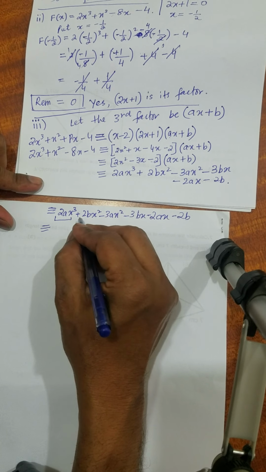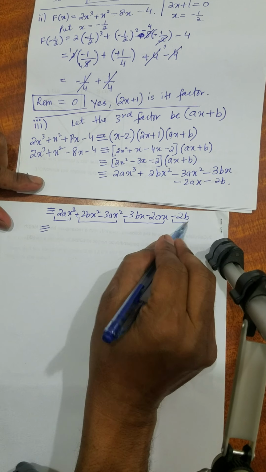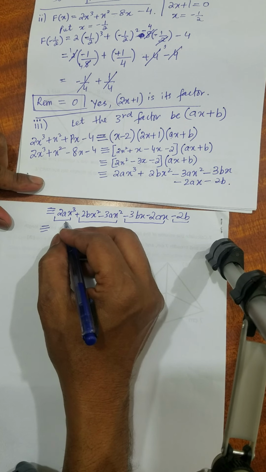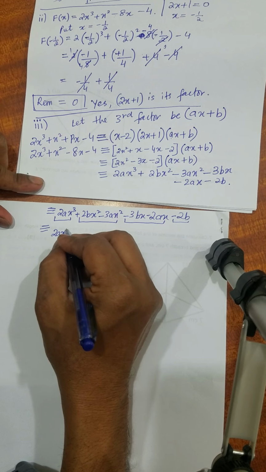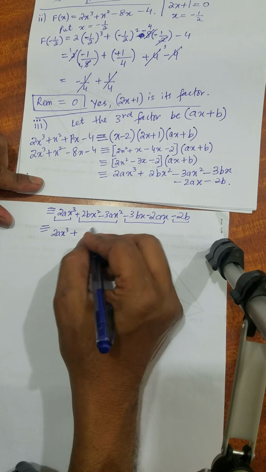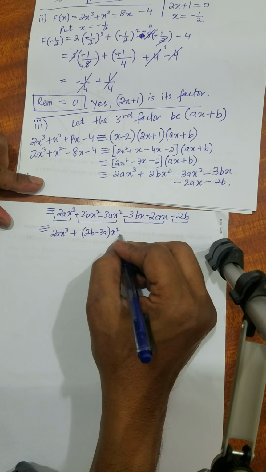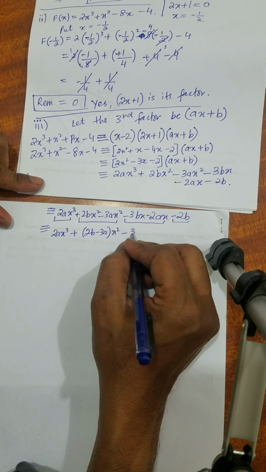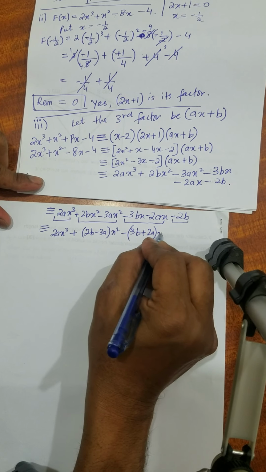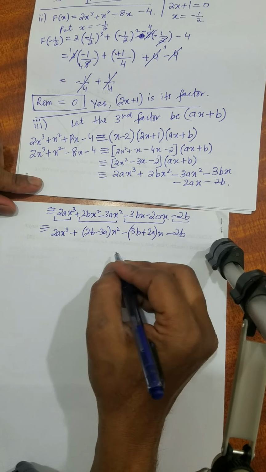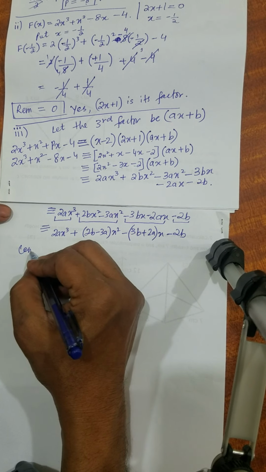This is x cubed, this is x square, this is x, and this is just a constant. I cannot take out anything because x cubed is alone here, so 2ax cubed plus, I'll take out x square common, (2b minus 3a) x square, then a negative sign, (3b plus 2a) x common, and -2b. Now we are going to compare this with the left hand side, comparing coefficients.